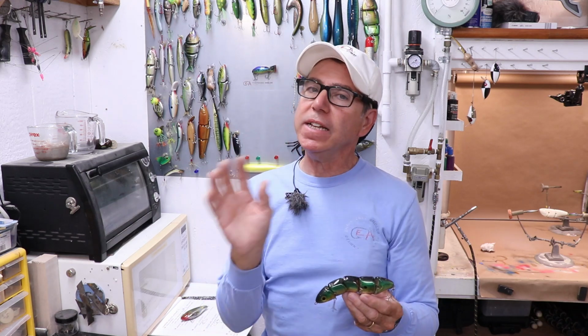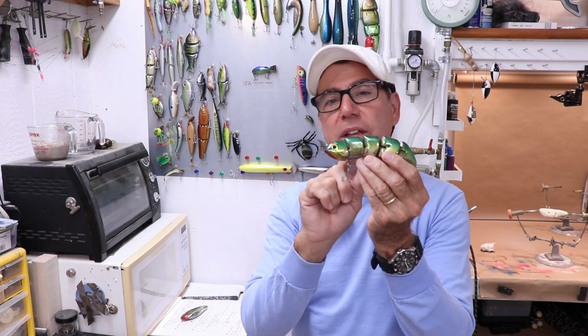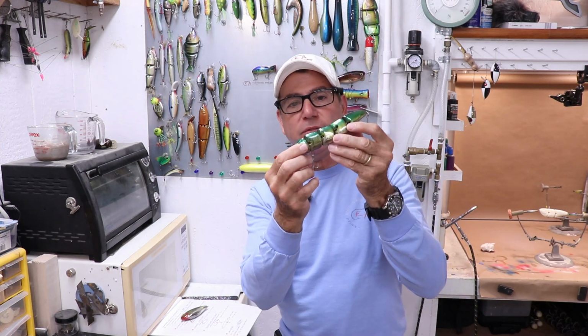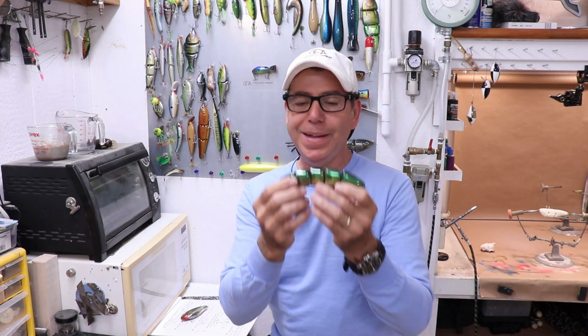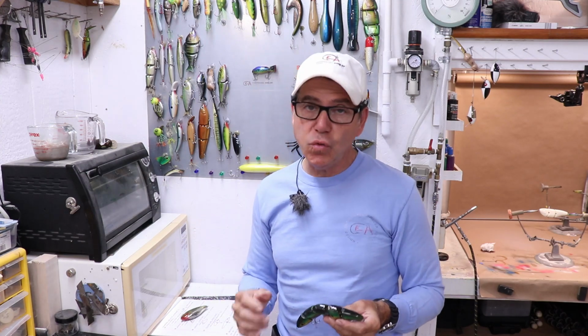And then if I want it slightly head heavy, I'll just add a little more weight to the very front or the next one to the front to have it sort of fall head first. Typically, I like it to fall nice and horizontal. And if you balance all of them separately, that's usually what you get.